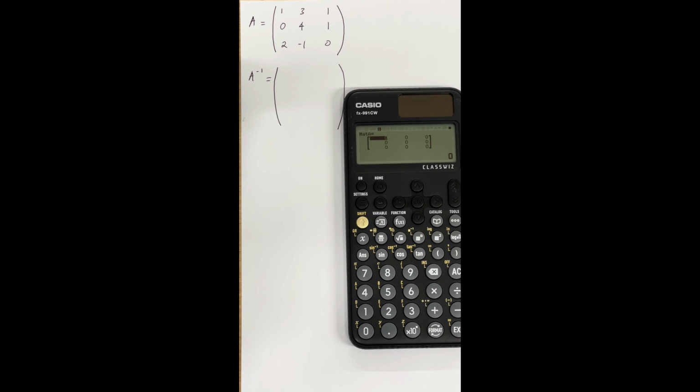So now I need to put in my entries. I've got 1 equal, 3 equal, 1 equal, 0 equal, 4 equal, 1 equal, 2 equal, minus 1 equal, 0 equal. So now select equal, select catalog, select OK for matrix, select OK for matrix calculation, go down to inverse matrix, select OK.